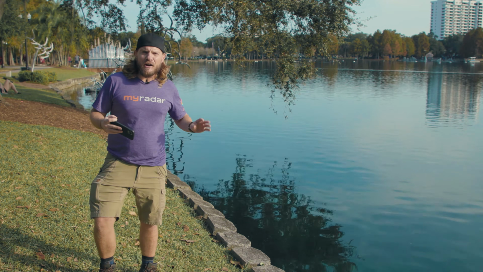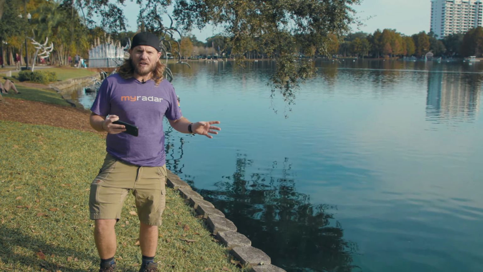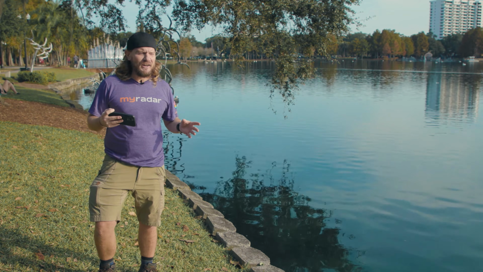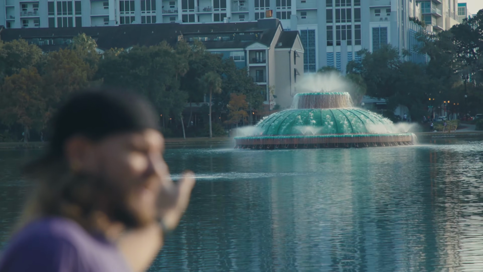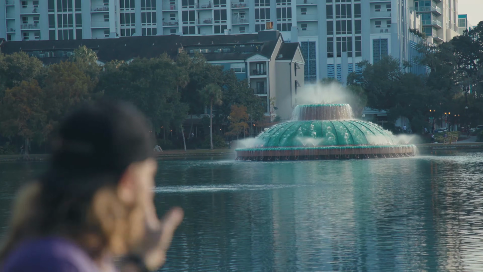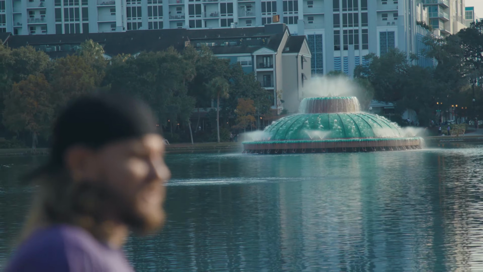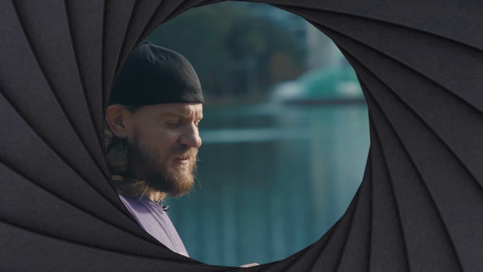So here we are now out in the field. Now let's use the things that we talked about in the studio, how to properly take a photo, compose a shot here. Now we're gonna use this fountain out here in this beautiful lake in beautiful downtown Orlando, and that's gonna be our subject that we're gonna frame in the shot and properly compose.